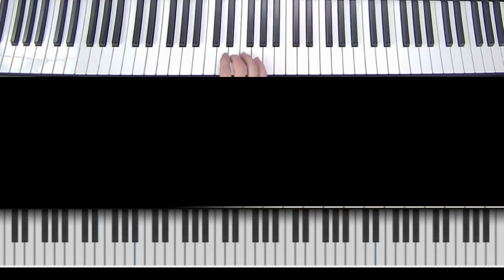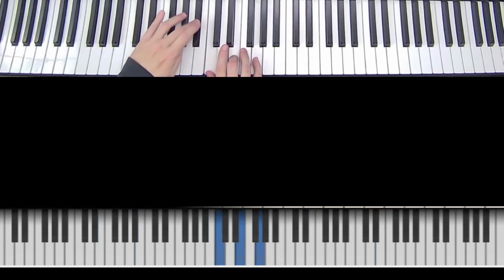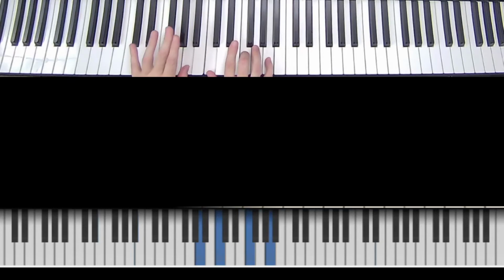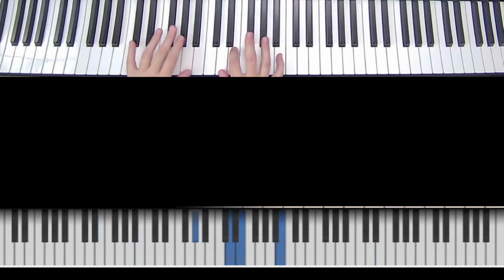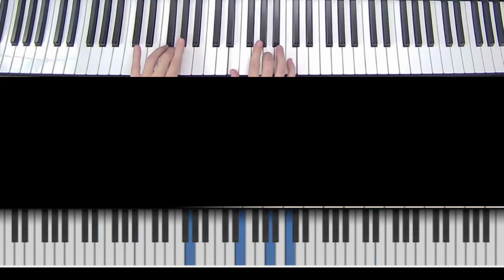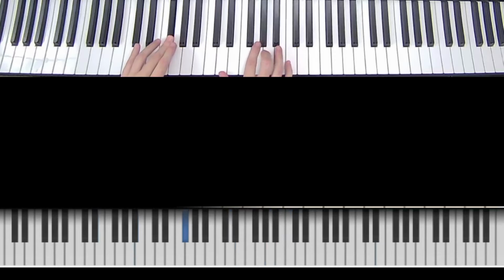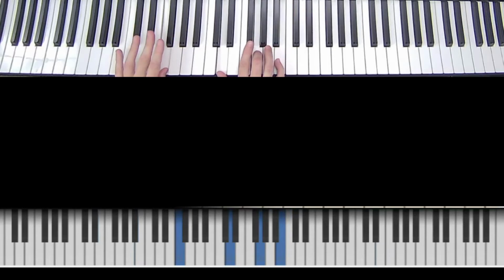Let's do it with simple chords. 1, 5, 5 of 4, 4, 5 of 6. Now here's an interesting thing we do. 6 with the 7th in the bass, okay? See how 5 of 5, 5 with the 7th in the bass.